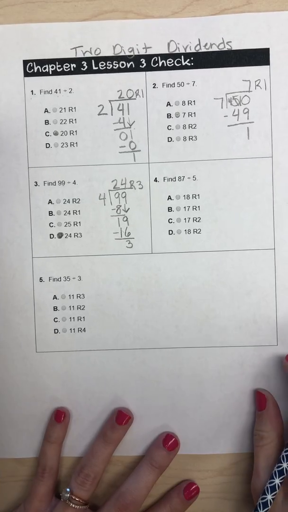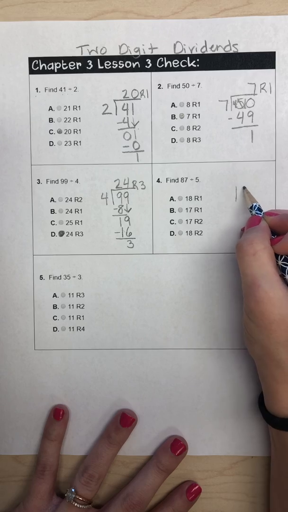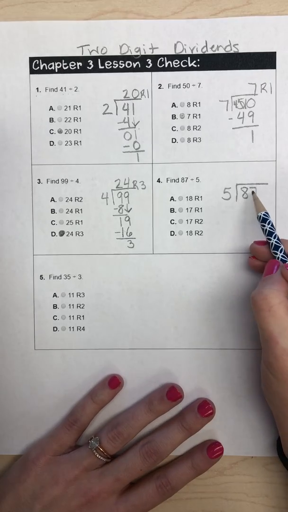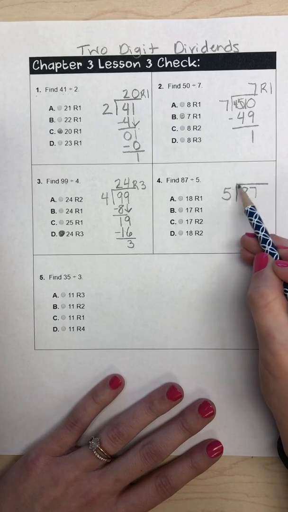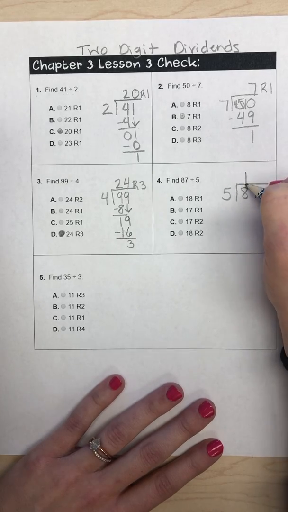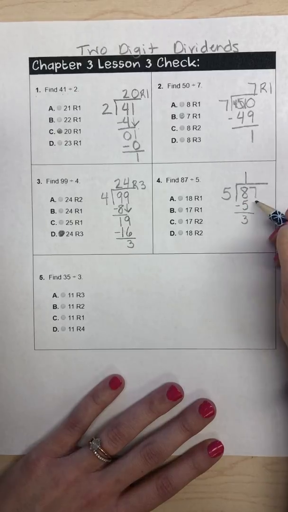Number 4, find 87 divided by 5. 87 divided by 5. So again, I need to see how many times 5 can go into 8. Well, 5 times 1 is 5, and 5 times 2 is 10. So 10 is too much because it's bigger than 8. So 5 times 1, so I'm going to subtract 5 from 8, and I get 3, and then bring down my 7.